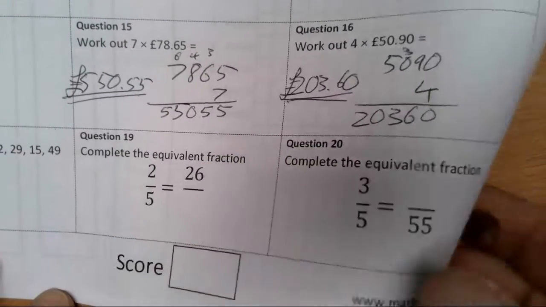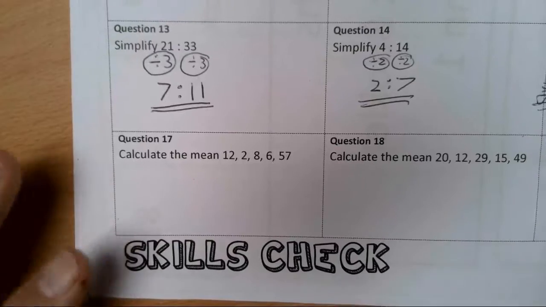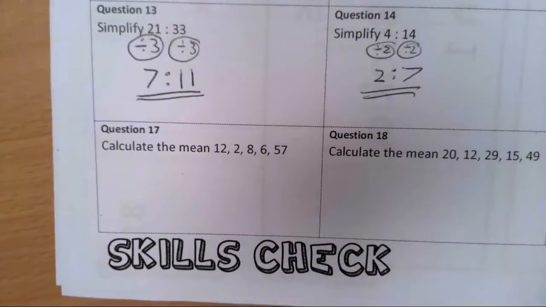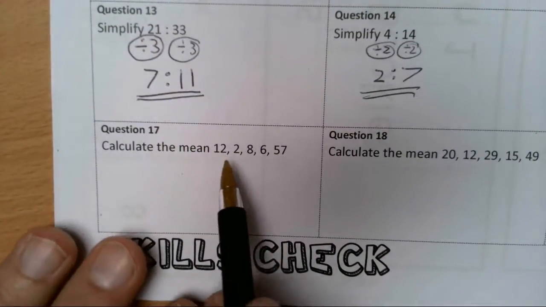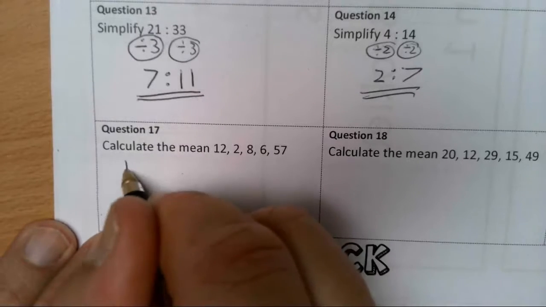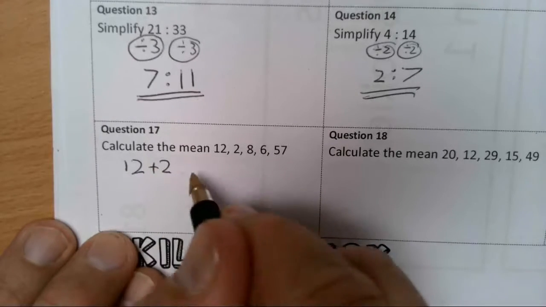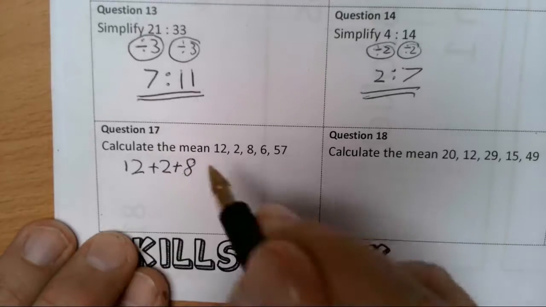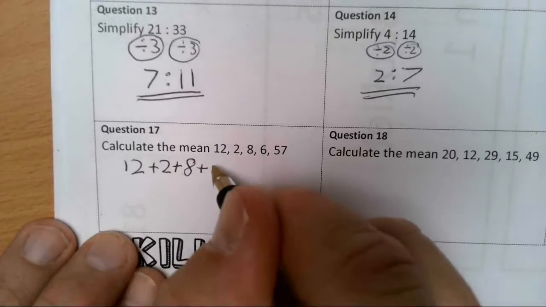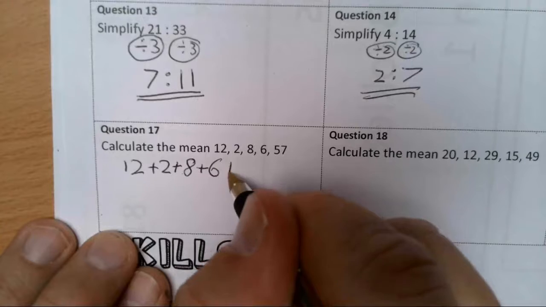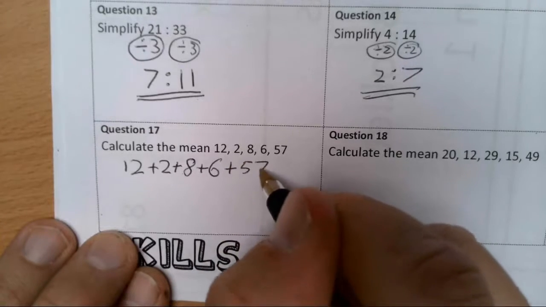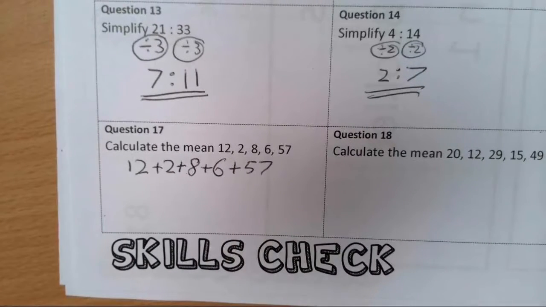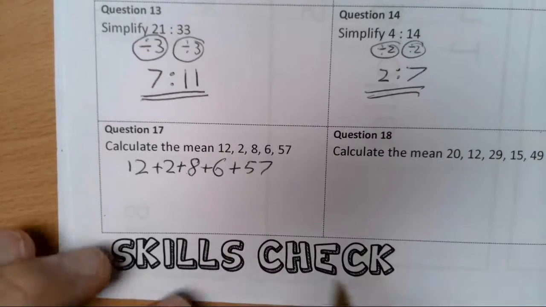Okay. Question 17, we've got a mean. To calculate the mean, we have to add those all up and divide by how many there are. Now, 1, 2, 3, 4, 5 numbers. So I'm going to add 12 and 2 gives me 14, and 8 gives me 22, and 6 gives me 28, and 57, 67, 77, 86.